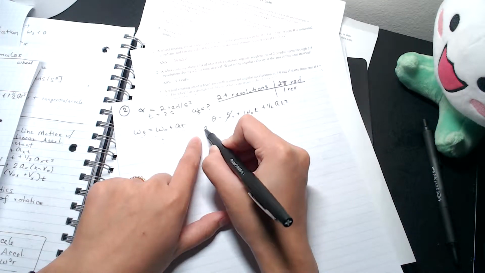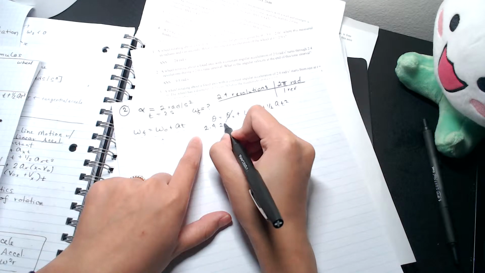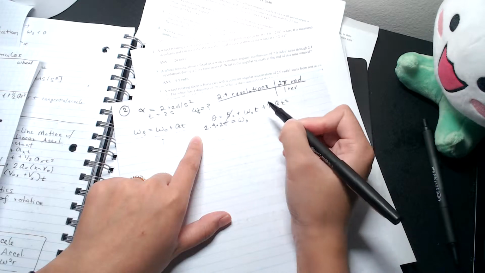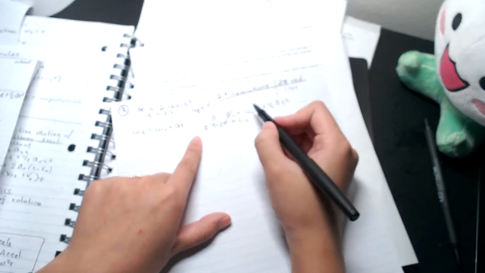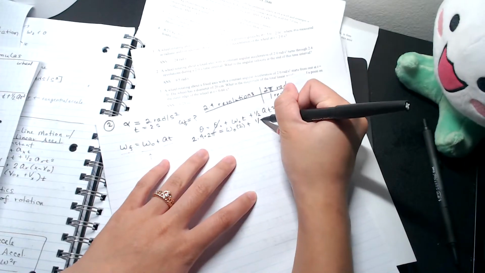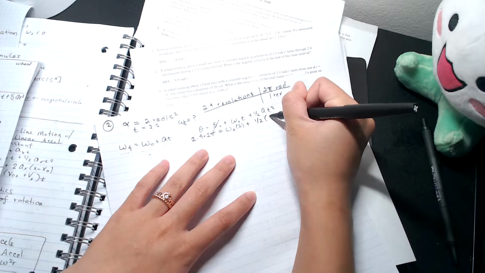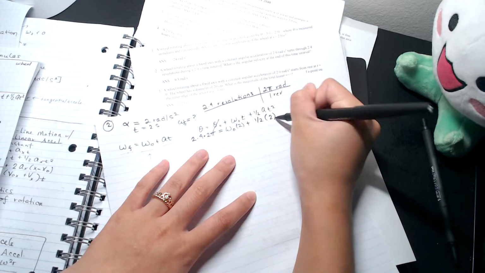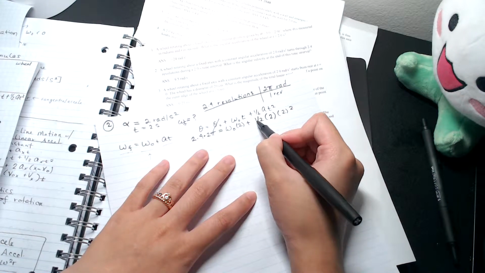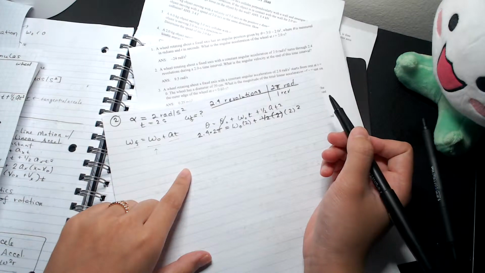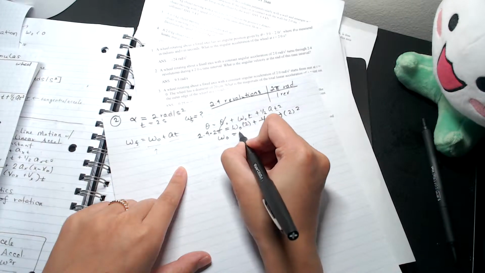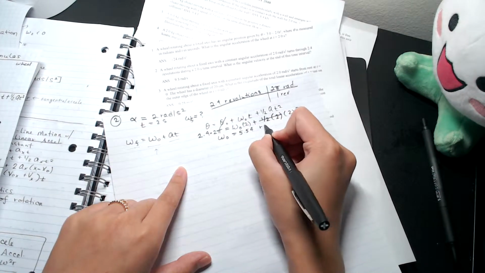So 2.4 times 2 pi equals, and we don't know our W initial, that's what we're trying to find, times our t, which is 2, plus 1/2 times our angular acceleration, 2, times time 2 squared. Now this 1/2 and 2 are going to cancel, so we can already cross that out. And if you do all the math, you should come out with W initial equals 5.54 radians per second.